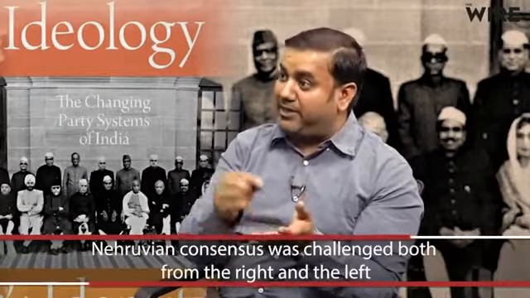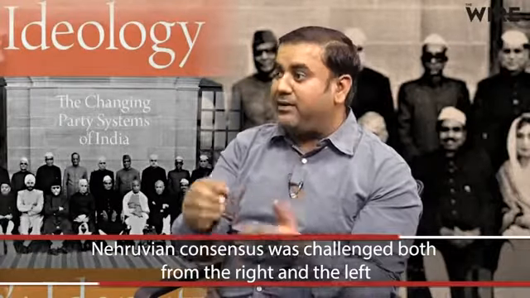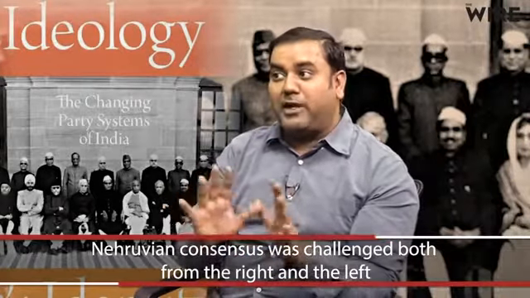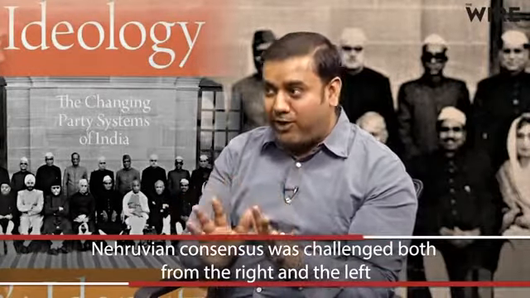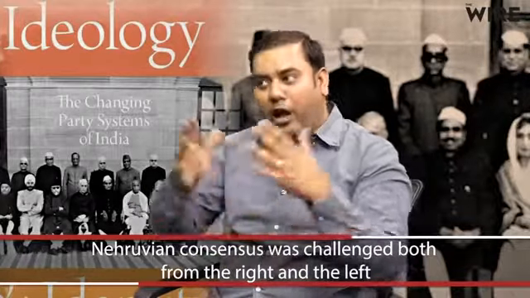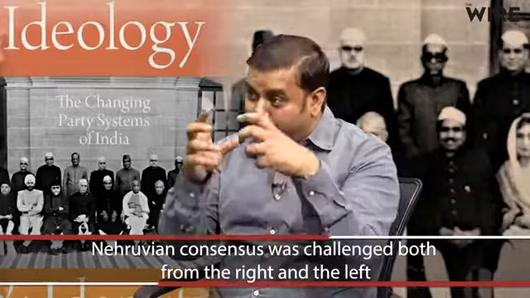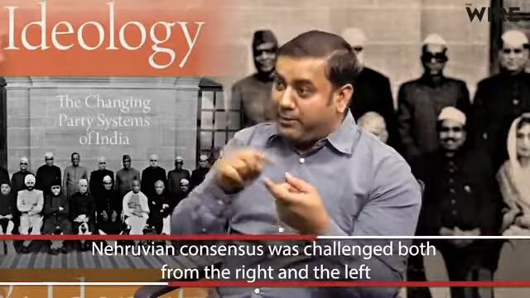So the Nehruvian consensus was challenged both from the right as well as from the left. Even at the height of Nehru's popularity, the Congress party never crossed 50% of vote share. That means there were a lot of voters as well as leaders who were opposing Nehru and the Congress party.